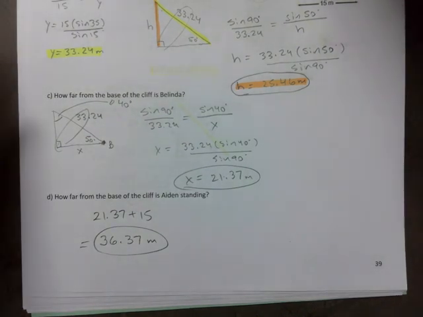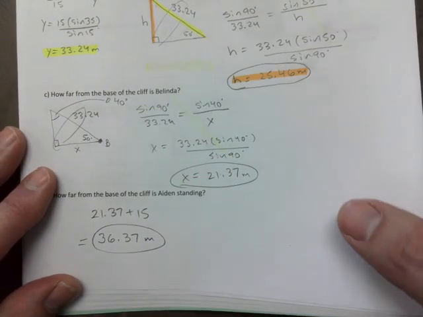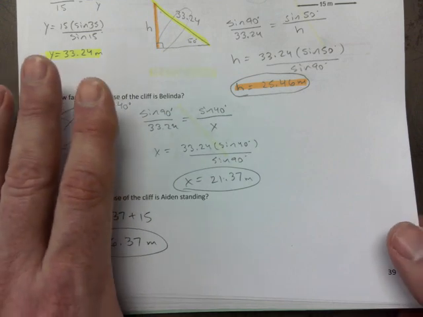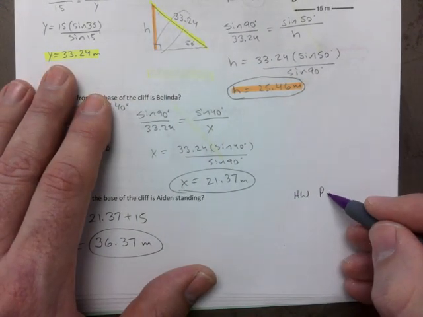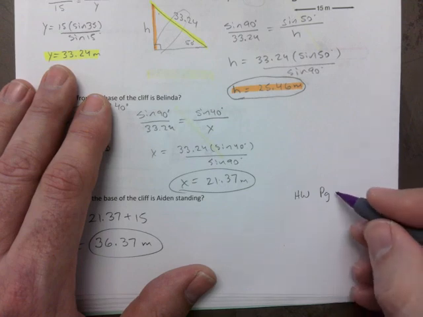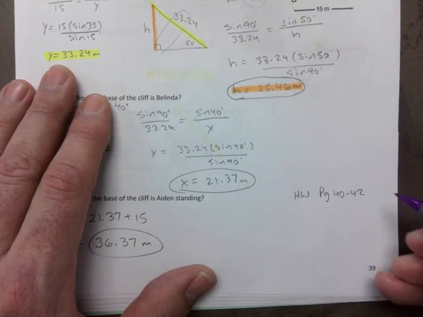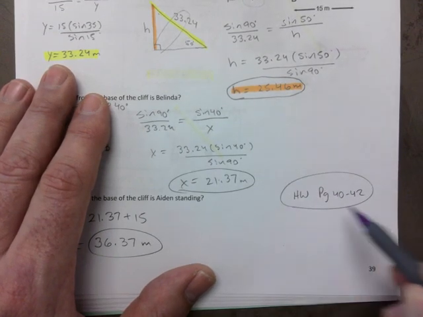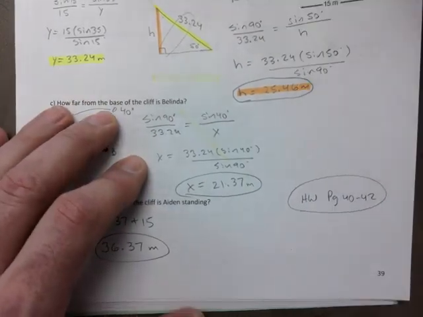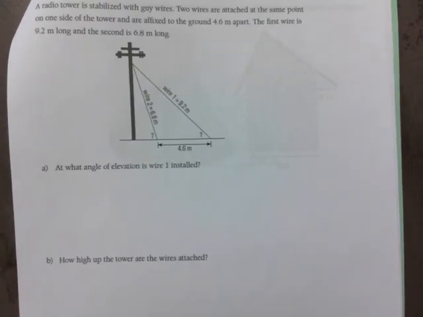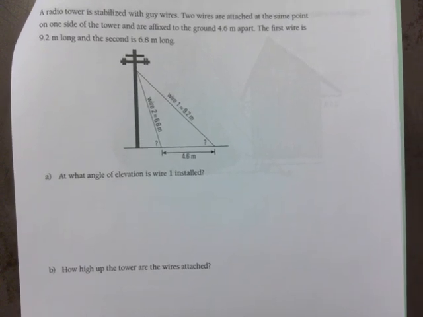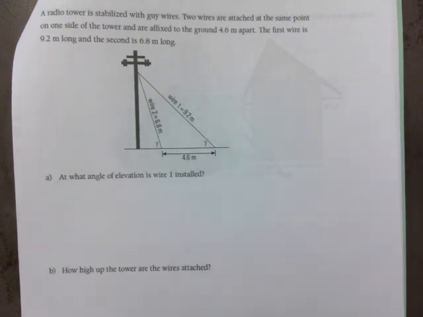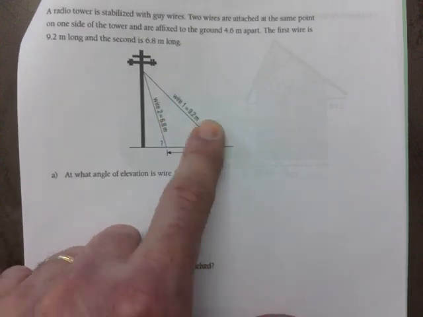So there's that. If you want more, I will say homework, page 40 to 42. And the answer key should be posted. Same idea here. Actually, this may look similar, but there are no angles given anywhere here.